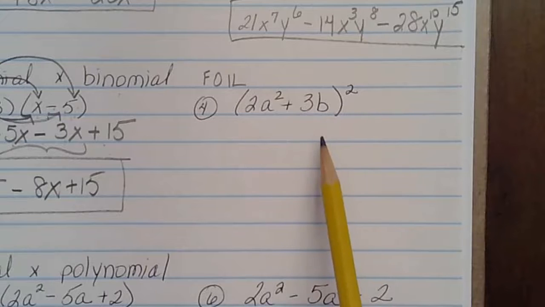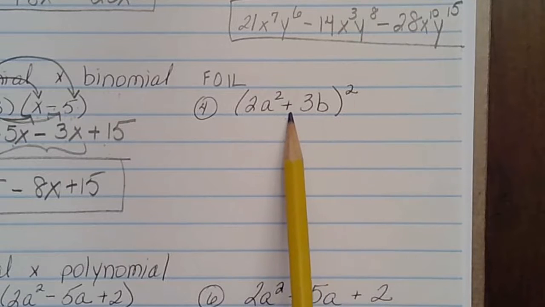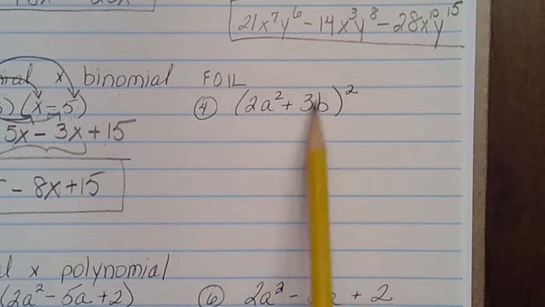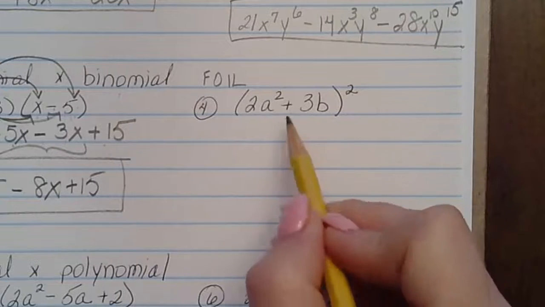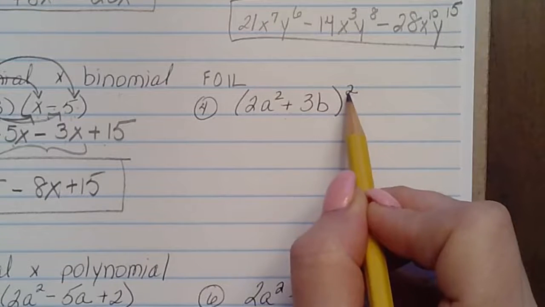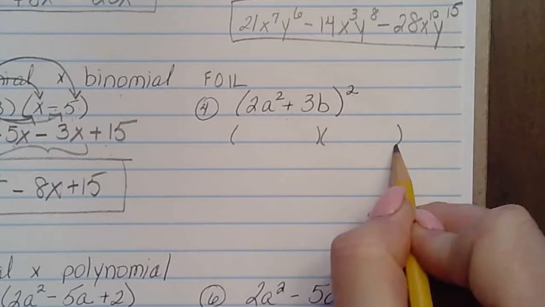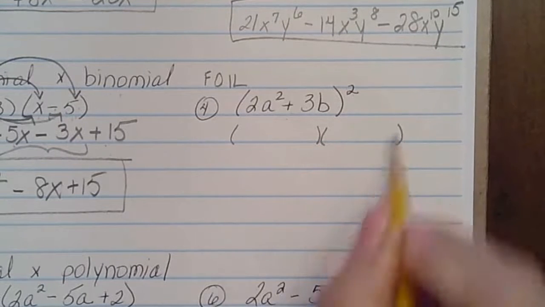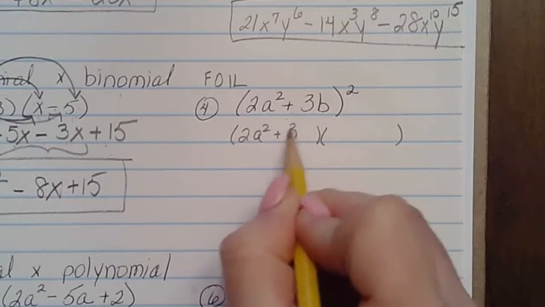Next, do all 2 things times 3 things, and we get 6. So we're going to end up with 6 terms, and then we're going to see if we can combine. Okay, let's start with this a. We're going to multiply the a times a squared, positive times a negative. My only number there is 5, and a times a is a squared.